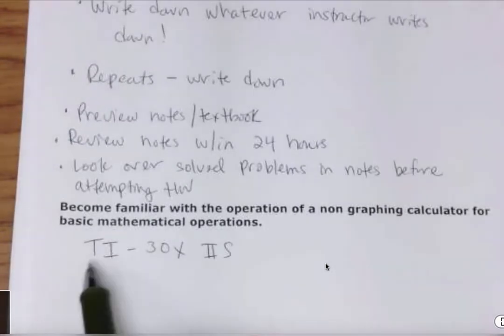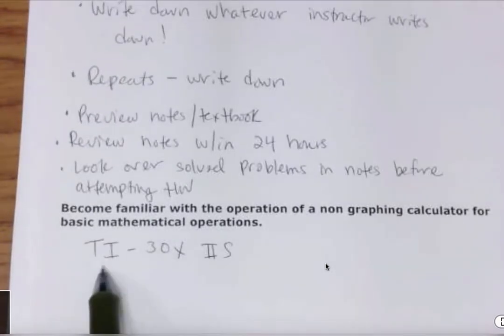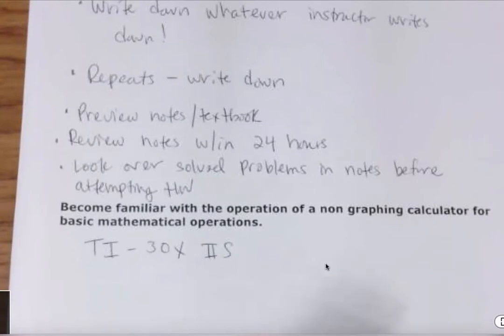So if you don't have one of these calculators, buy one. They're usually anywhere from $8 to $12. Target, Walmart, the bookstore, all these places have them. Get one, get it now, because on any chemistry exam, you're not going to be able to use a graphing calculator. So it's better to practice on that calculator while you're doing your homework, as opposed to using your graphing calculator, and then when you get to the exam, you freak out because you don't know where the equals button is.